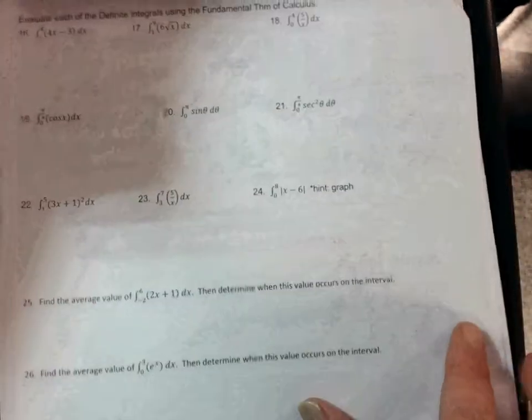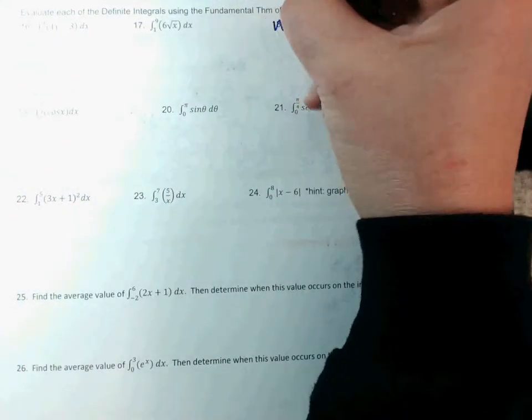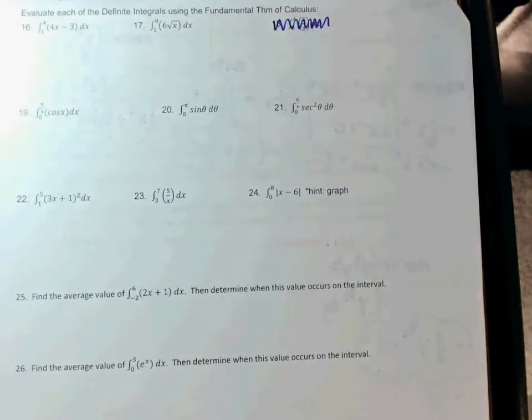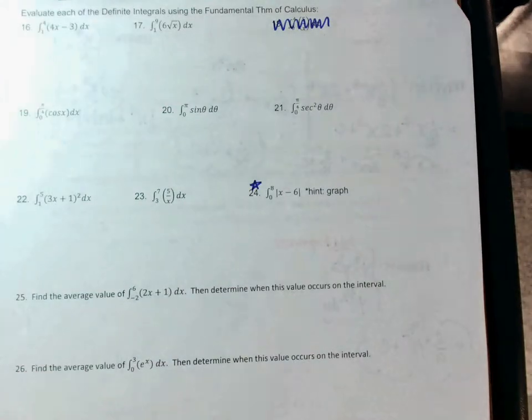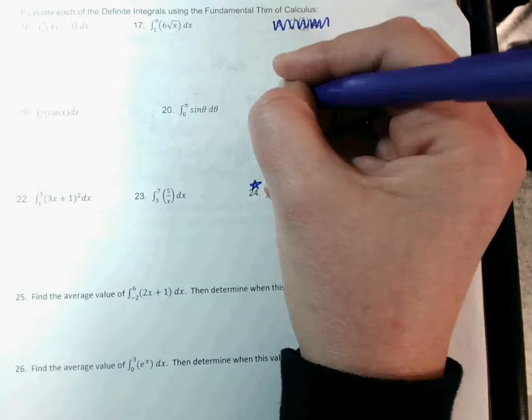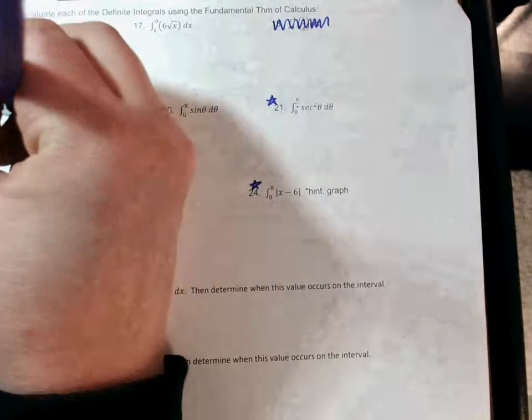Cross out number 18. You don't have to do that because it's just like number 23. Okay. Okay, pick 2. 24. Okay. 21. Okay. Okay, I kind of want to do a normal one, so let's also do 19.